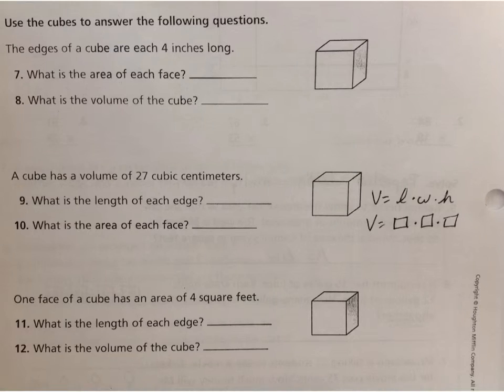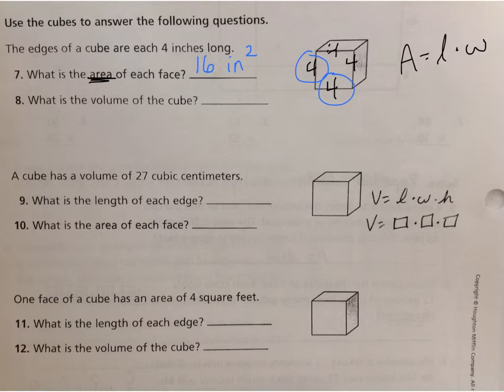Number 7 tells us that each edge of this cube is 4 inches long. And because it's a cube, we know that all of them then are going to be 4. Well, area, we know that area equals length times width. So we're just taking the length times the width, which is 4 times 4. So our area is 16 inches squared, or 16 square inches.